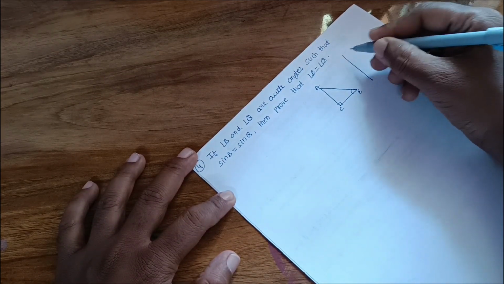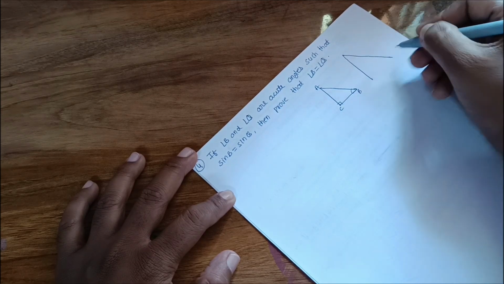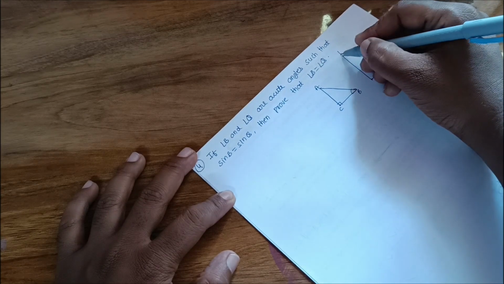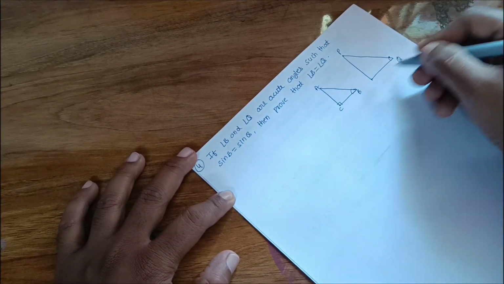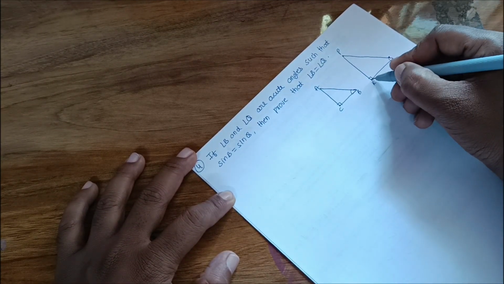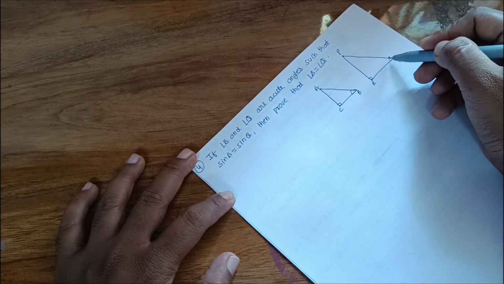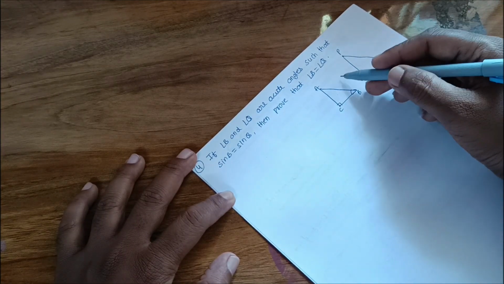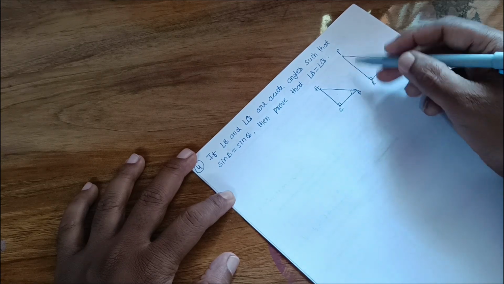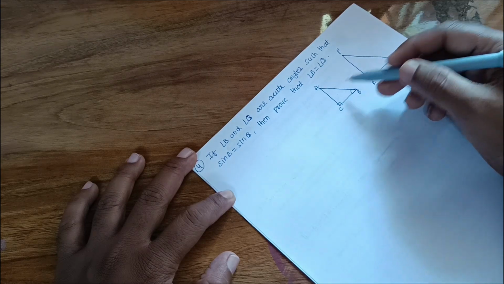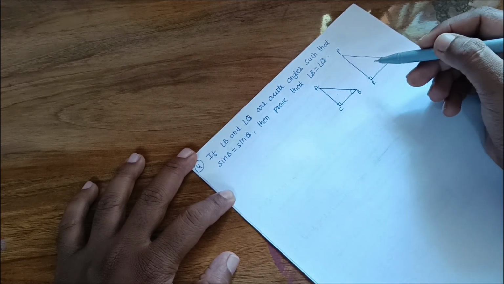Then PQR is another right angle triangle, with P, Q and R, right angled at R. We are supposed to show that angle B is equal to angle Q, and we have drawn 2 triangles ABC and PQR. You can observe the shape is the same, but their sizes are different.